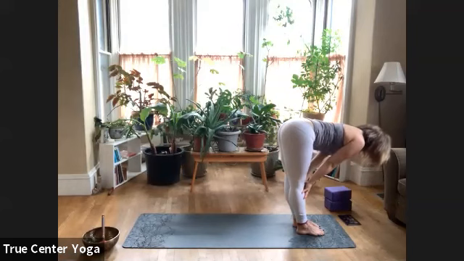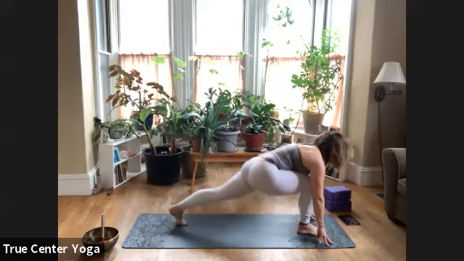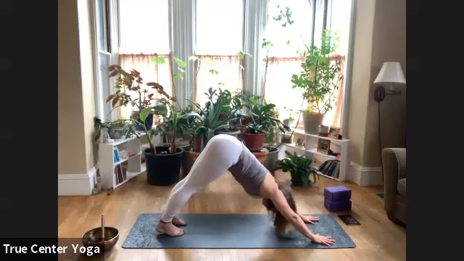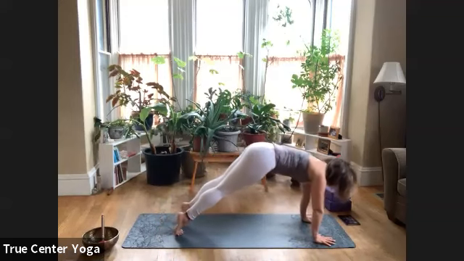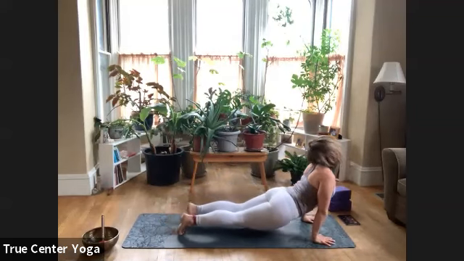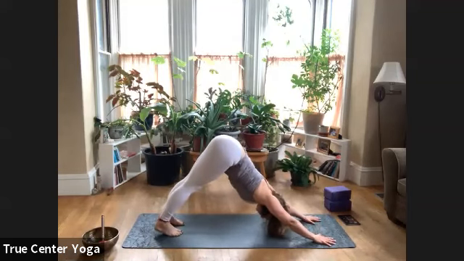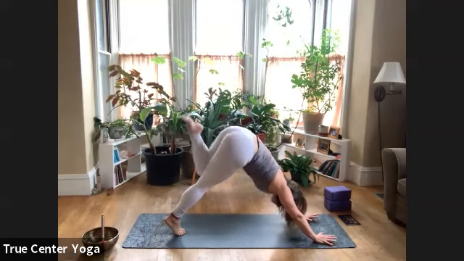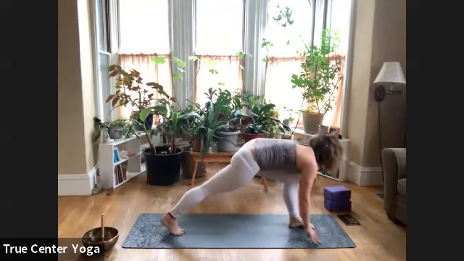Inhale to halfway lift. Exhale, hands to the mat, left foot shoots back. Inhale to fingertips. Exhale to downward facing dog. Inhale, shift forward to high plank. Exhale, slowly lower. Inhale, up dog or cobra. Exhale, press back, downward facing dog. Inhale, left leg lifts. Exhale, bend the knee, pull it tight into the belly, shift forward like plank, and step your foot between the thumbs.